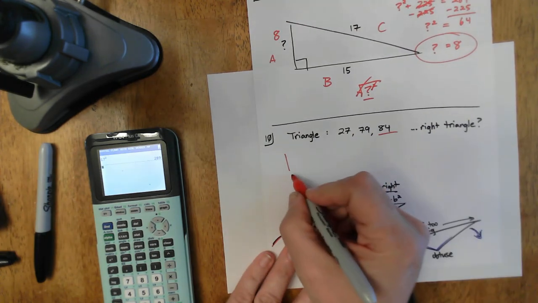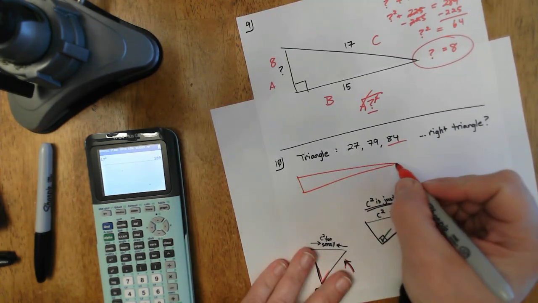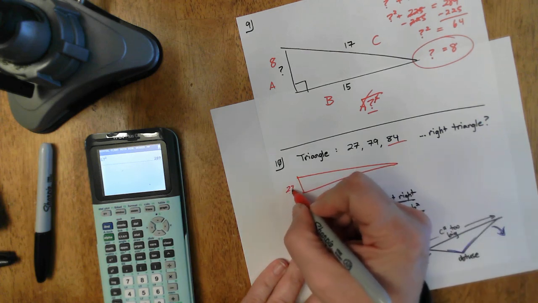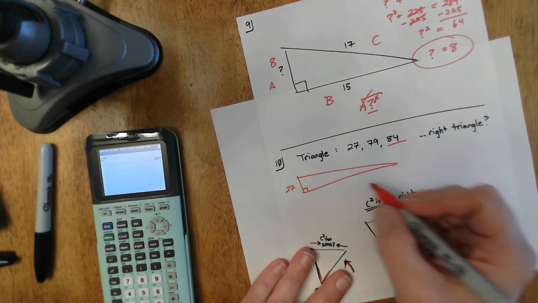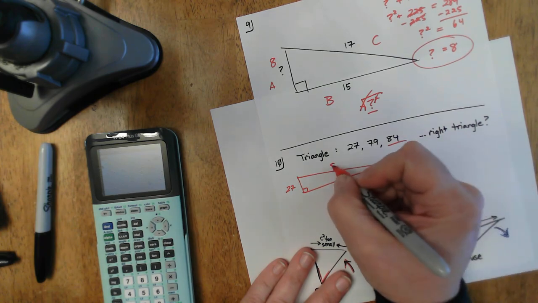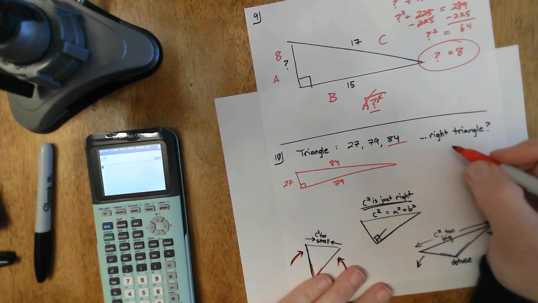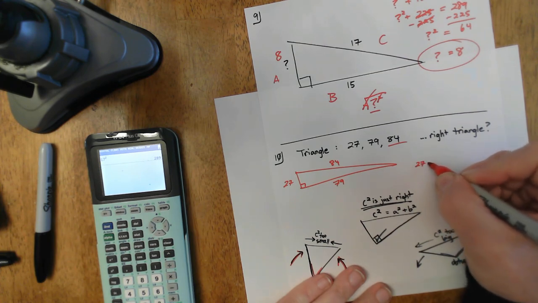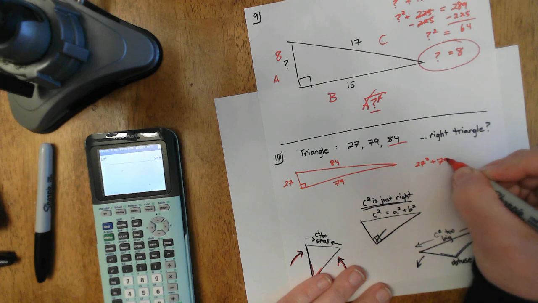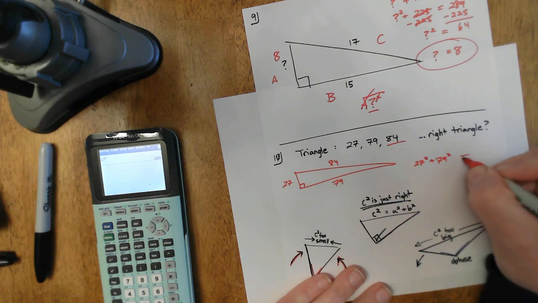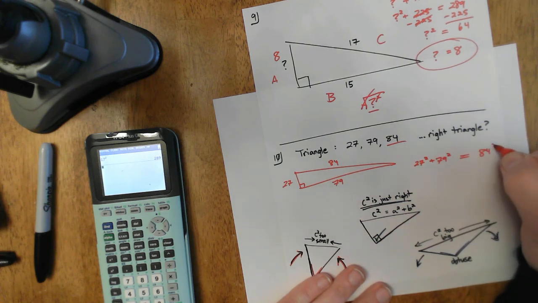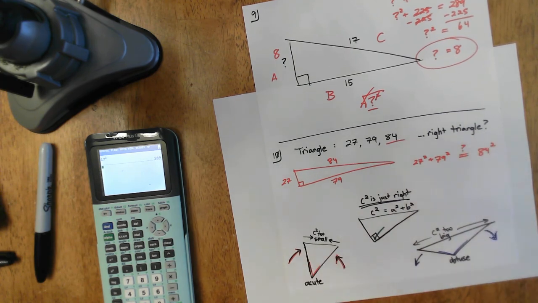So this will be out of scale, but it'll be something kind of sort of like this. It'll be like a 27 here, a 79 there, and an 84 there. That's what it would look like if it's a right triangle. In which case, I would have to know that 27 squared plus 79 squared would have to be equal to 84 squared. All right, but is it equal? I don't know. That's what's going to tell me whether or not it's a right triangle.